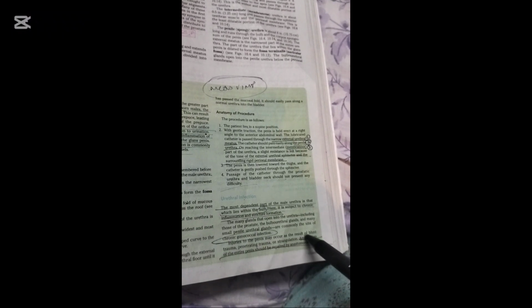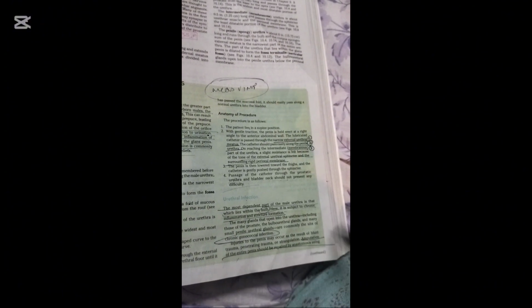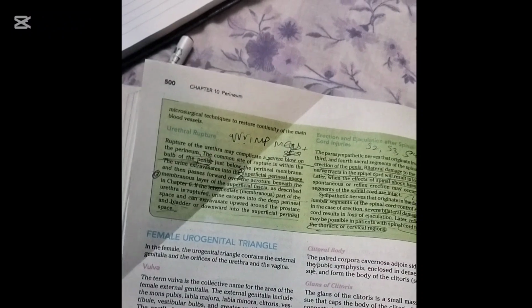Injuries to the penis may occur as a result of blunt trauma, penetrating trauma, or strangulation. Amputation of the entire penis should be repaired by anastomosing, using microsurgical techniques to restore the continuity of the main blood vessels.